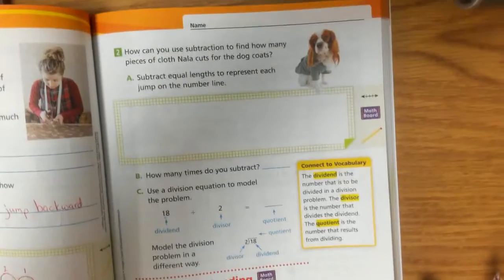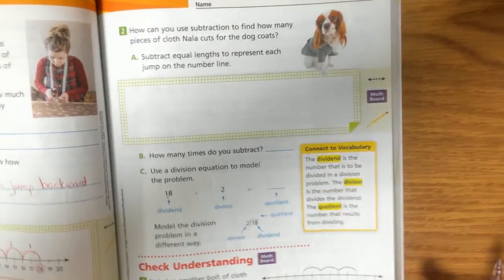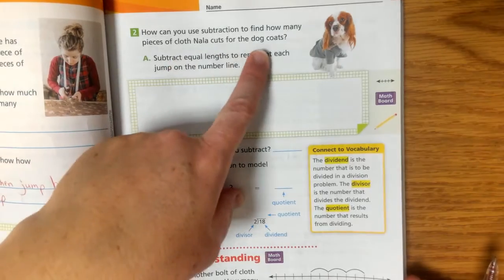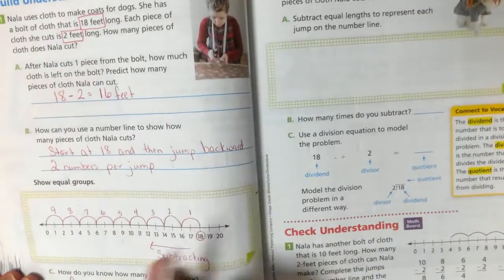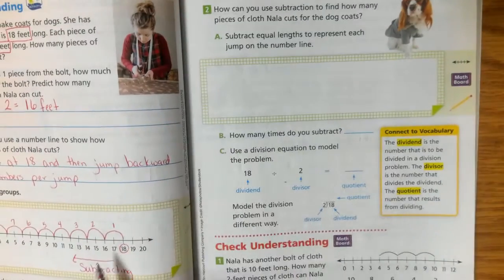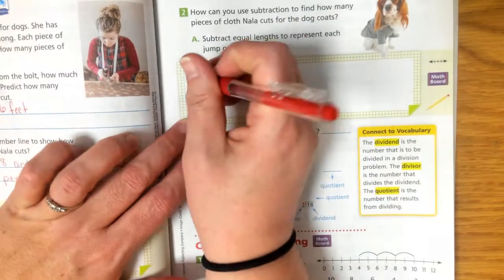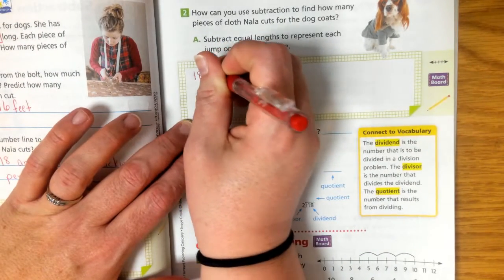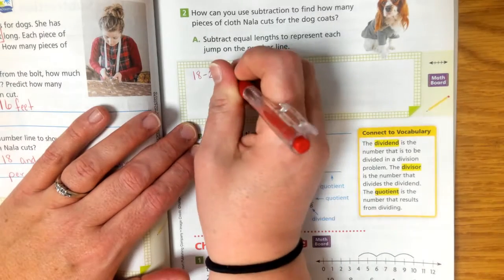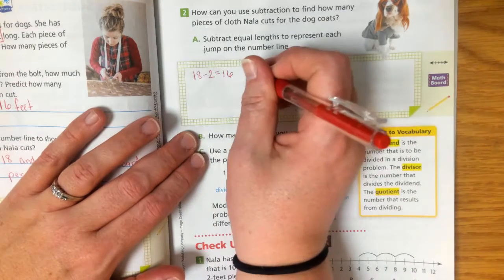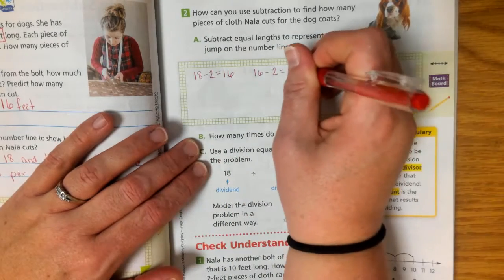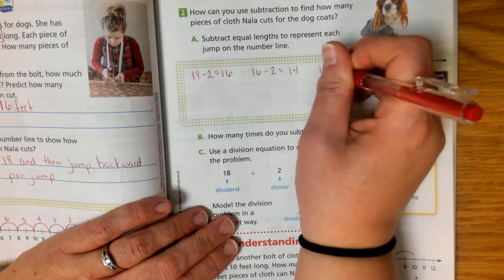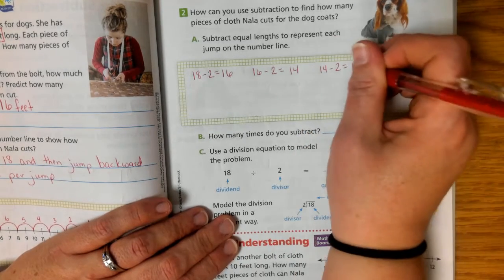So page 153. So here's where we're going to use subtraction to find how many pieces of cloth Nala cuts for the dog coats. So we're still using this problem over here, and now, instead of using the number line, we're going to demonstrate it just like I just showed you over here. So we would start with 18 minus 2, and that would equal 16. Then we would have 16 minus 2, which would equal 14. 14 minus 2 equals 12.